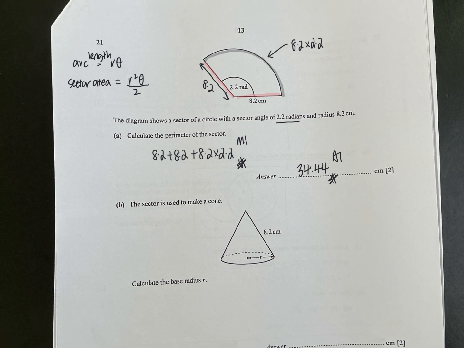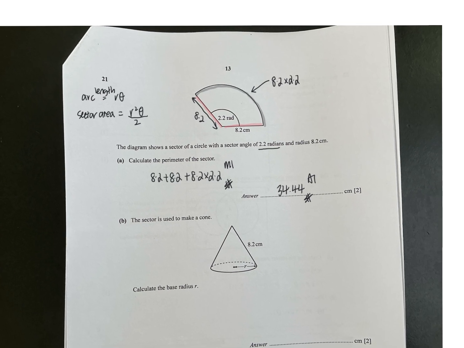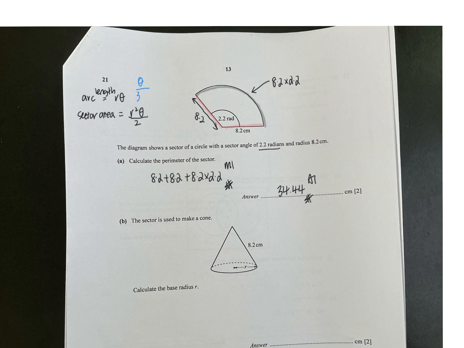Imagine, yes. Degree formula. For arc length is theta over 360 times 2 pi r. For sector area is theta over 360 times pi r squared. Okay, imagine I paste the 2 red lines together. So the red line will be here. This 8.2, I paste them together, right? Then my arc length will become the circumference at the bottom, because I join it together like a cup.